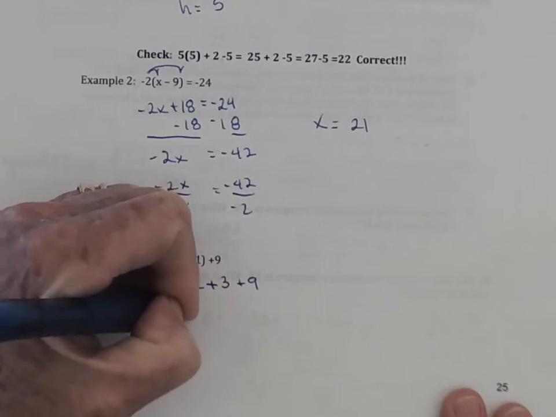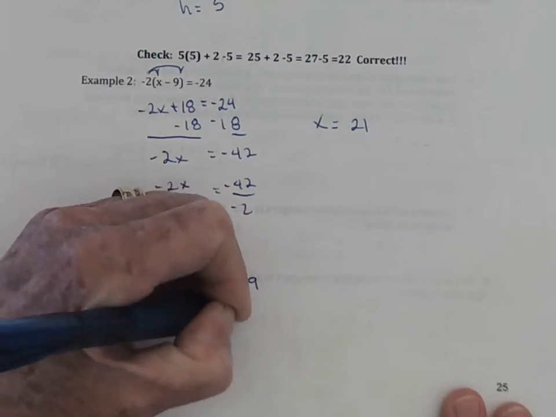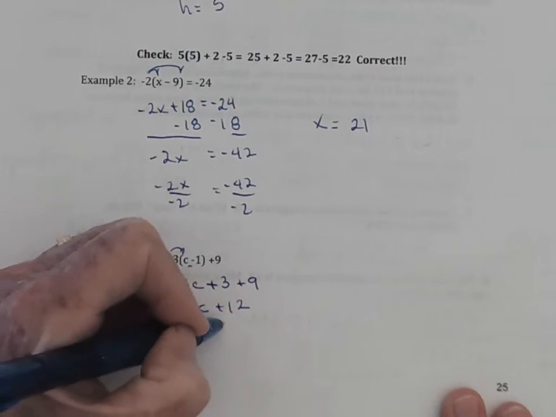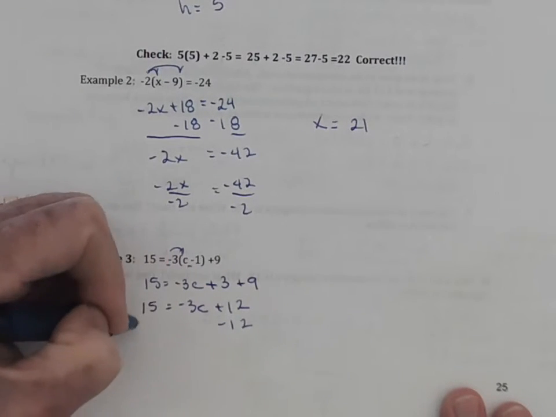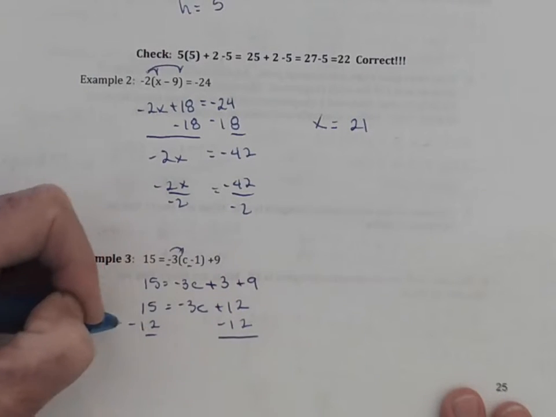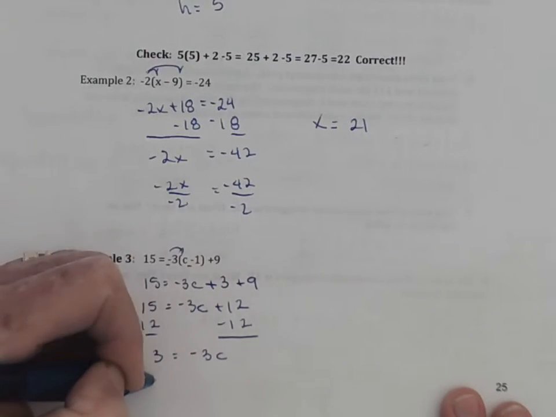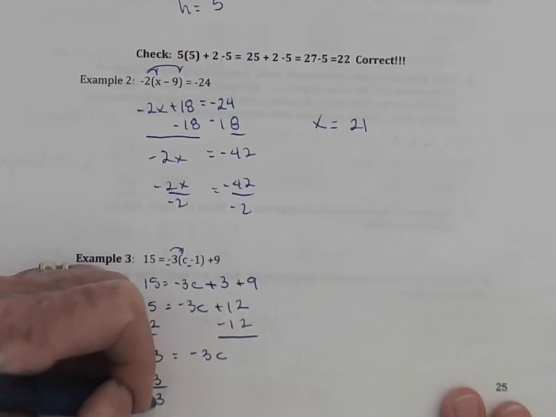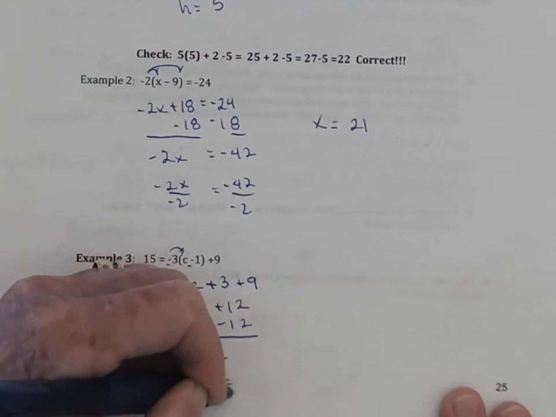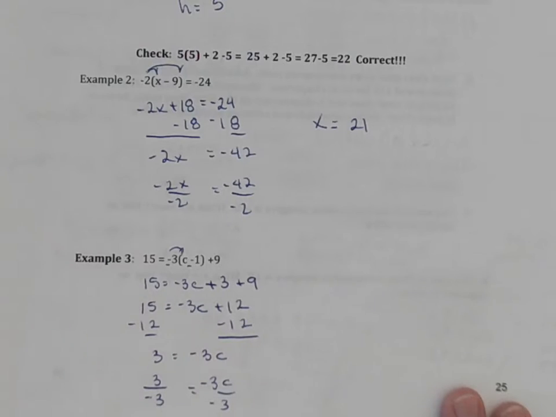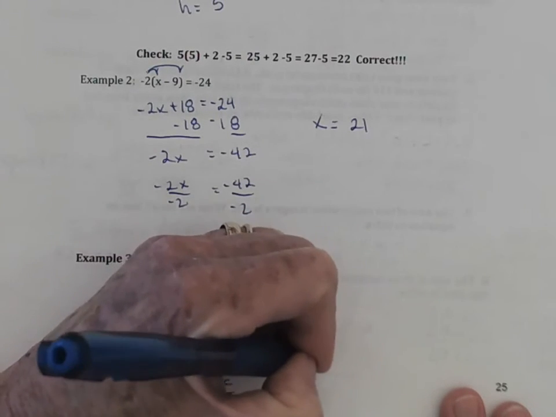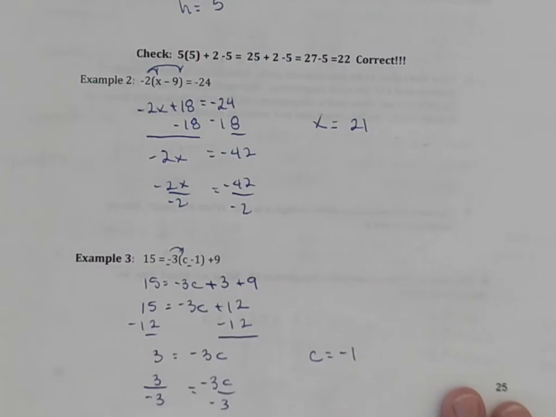15 equals -3c plus 12. And then we can go back and subtract 12 from both sides. And we get 3 is equal to -3c. Then we're going to divide by -3. And a positive divided by a negative is negative, so c is equal to -1.